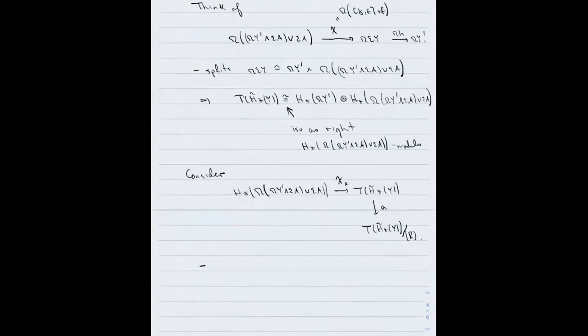Well, if you restrict this map to the suspension A part, then what happens? So this is an algebra map. So it's determined by what happens on the generating sets.